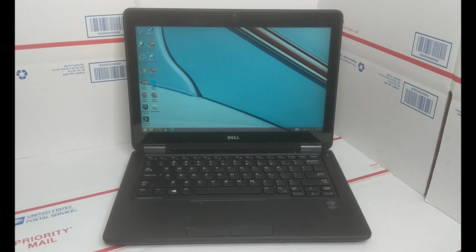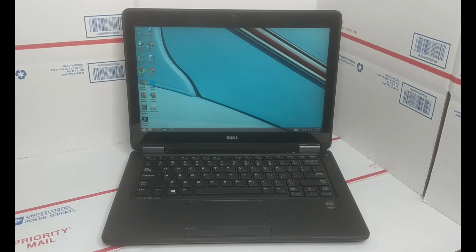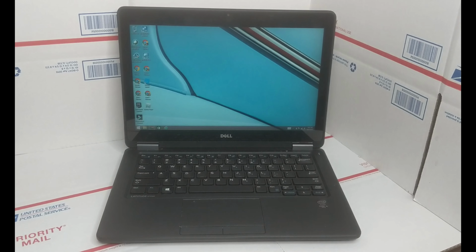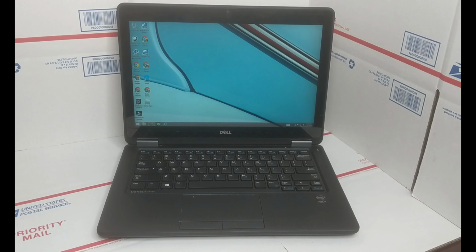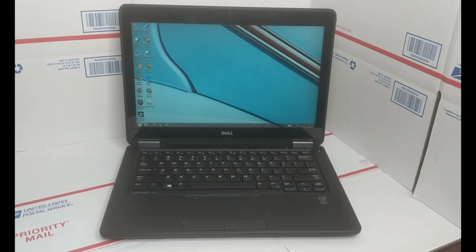Alright guys, so today we're resetting this PC, and the reason we want to do this is because either we're selling the PC or giving it away and you don't want any personal information on this laptop or PC. So what we want to do is reset the Windows 8 to its factory settings. So it's a very easy process.